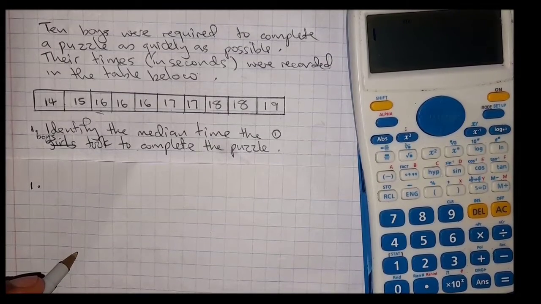I want us to discuss this question on statistics. The question says 10 boys were required to complete a puzzle as quickly as possible. Their times in seconds were recorded in the table below, and these are the times. Please take note, the times are already given in the order of size from smallest to biggest.